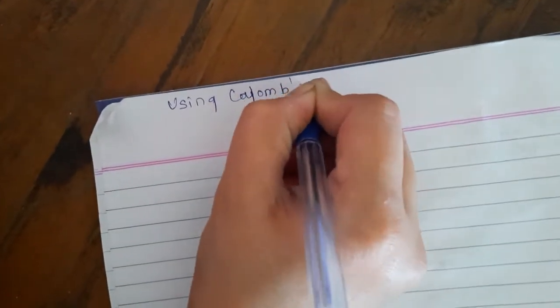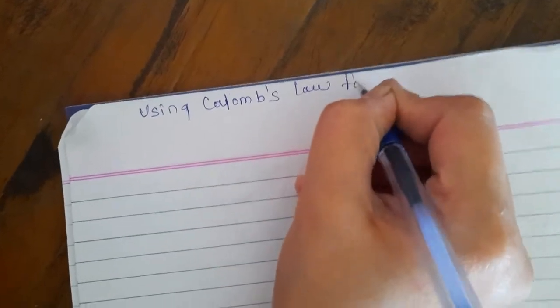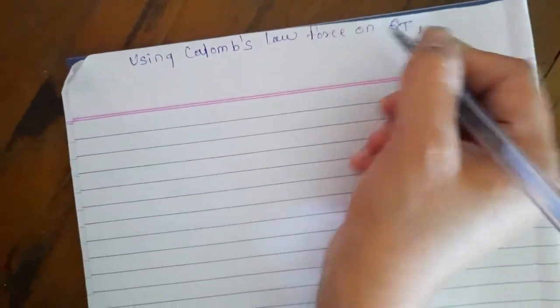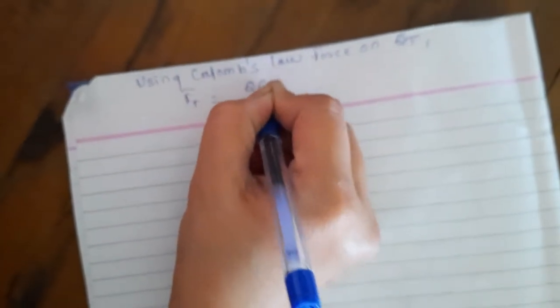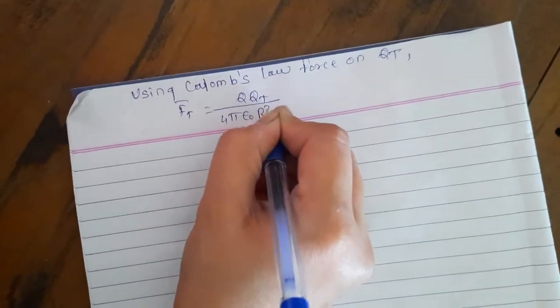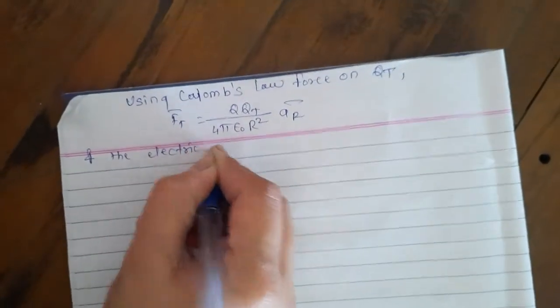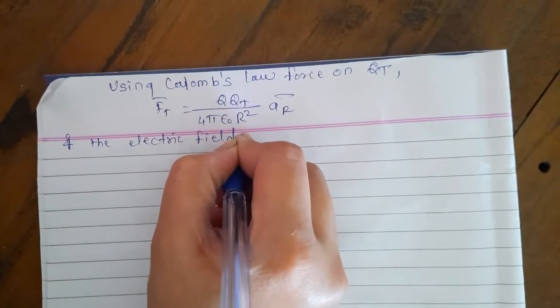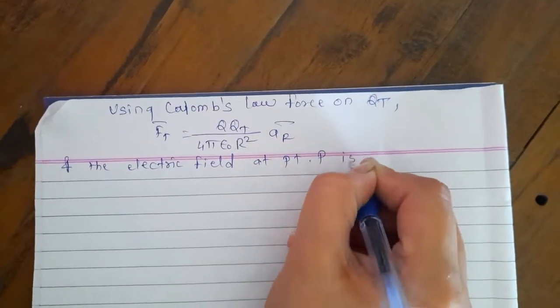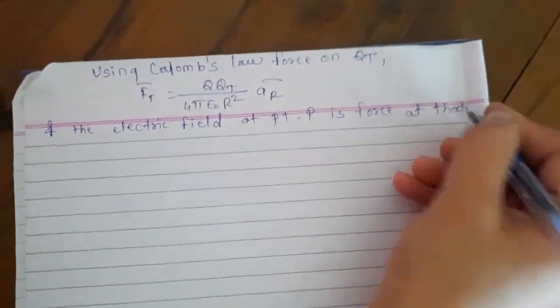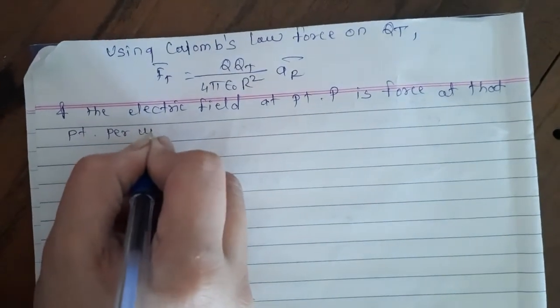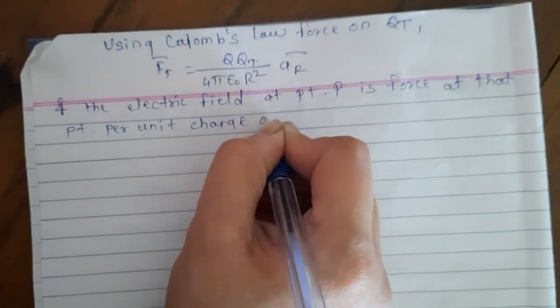Next, using Coulomb's law, force on QT is given by Ft bar is equal to QQT divided by 4 pi epsilon 0 r square AR bar, and the electric field at point P is force per unit charge at that point.